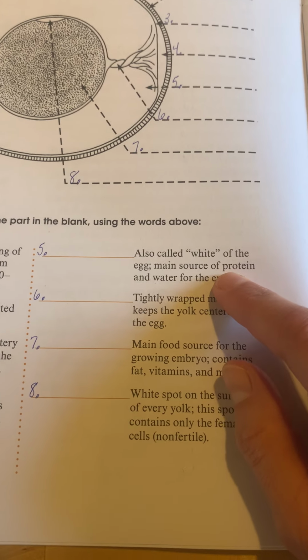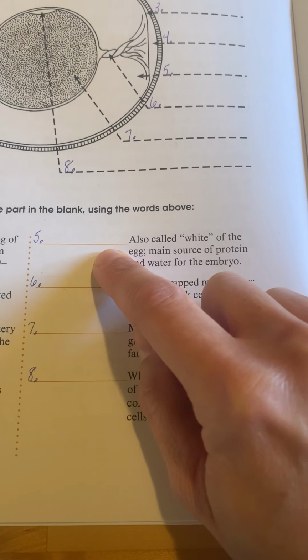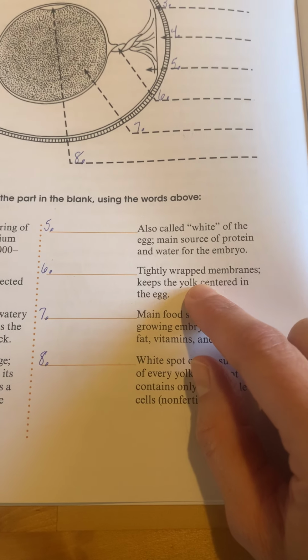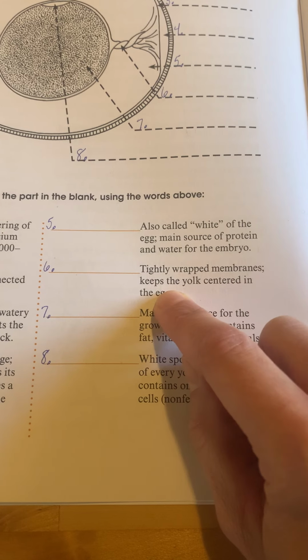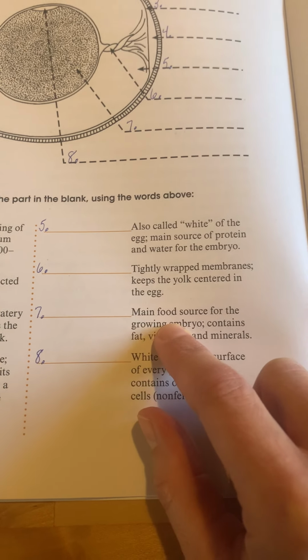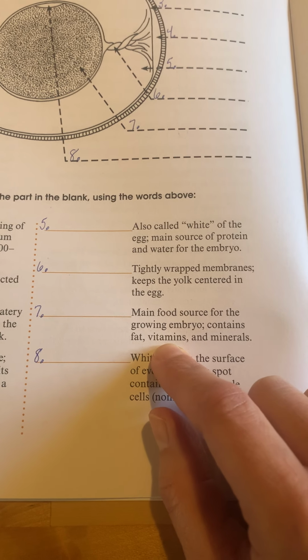Number 5, also called the white of the egg, the main source of protein and water for the embryo. This is what we refer to scientifically as the albumin. Tightly wrapped membranes keeps the yolk centered in place. This is your chalazae. Main food source for the growing embryo, contains fat, vitamins, and minerals.